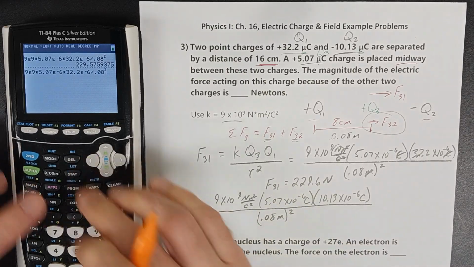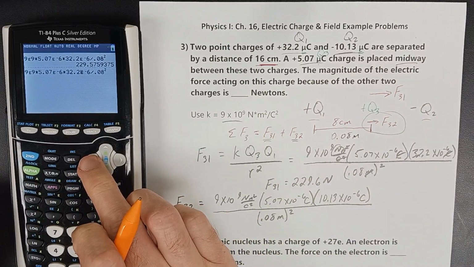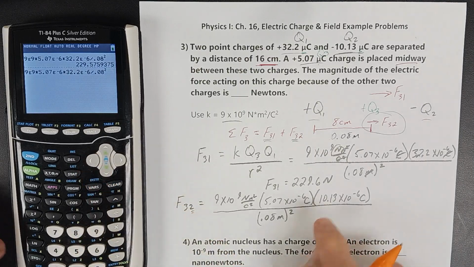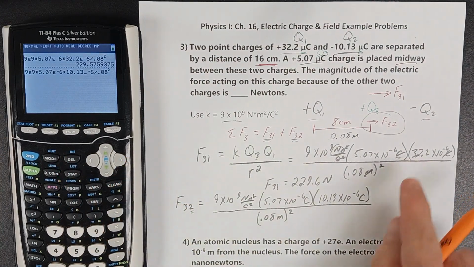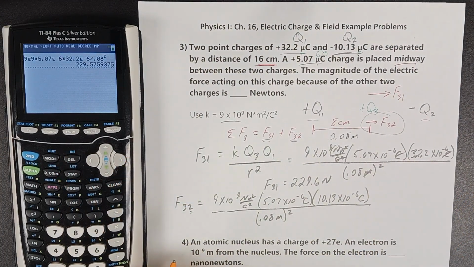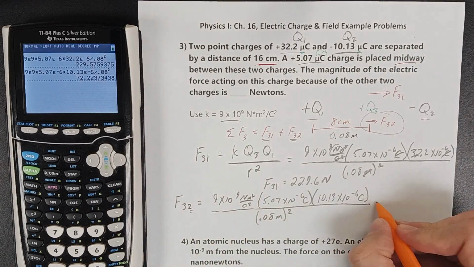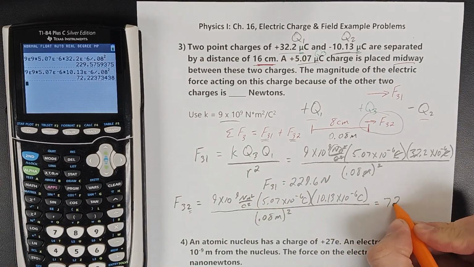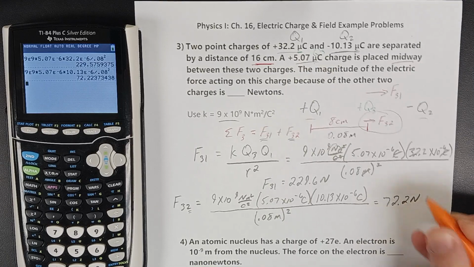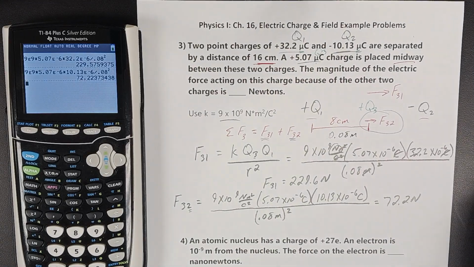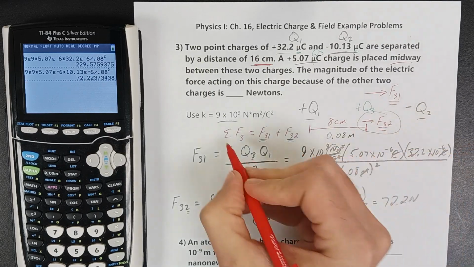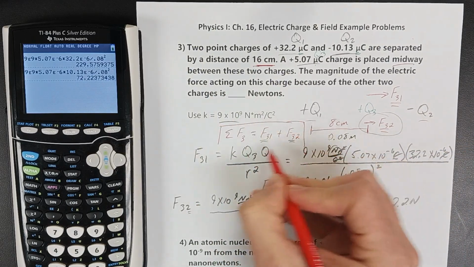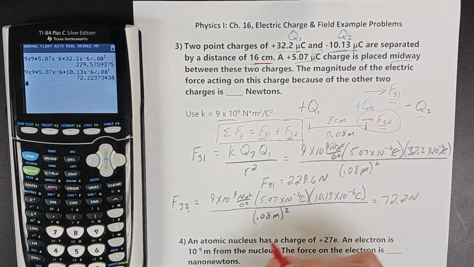So I'm going to go back in and just recall what I had just a moment ago. And the only difference now is we have 10.13 instead of the 32.2 that we had the first time. And that gives me a force of 72.2 newtons. And so now I know these two forces, and like we said, we want to get the total force, we want to add those together.